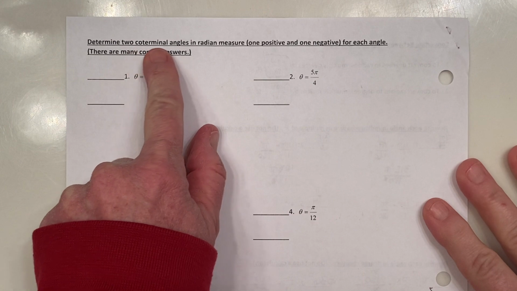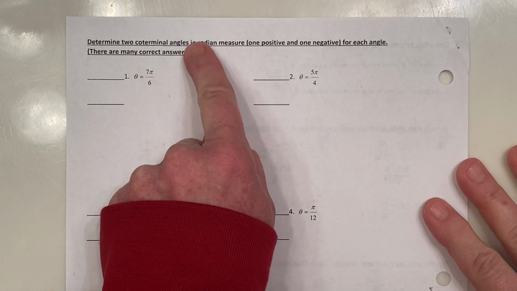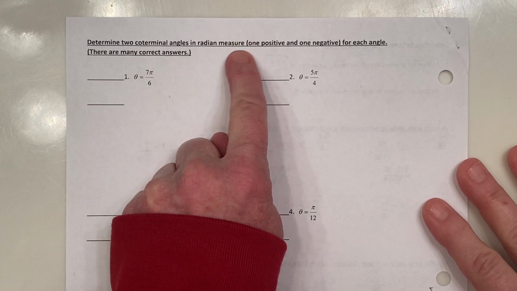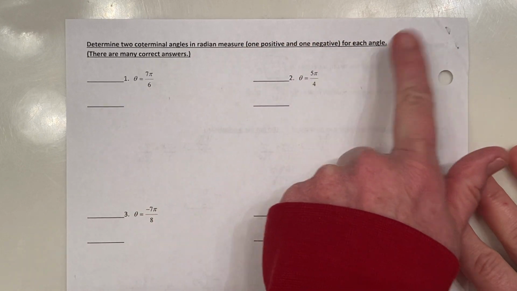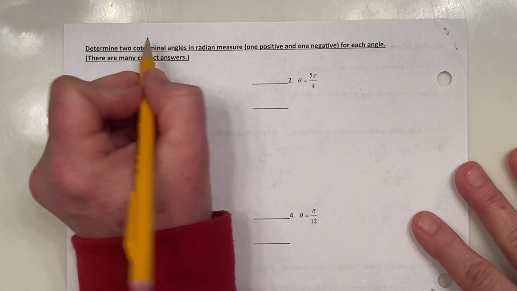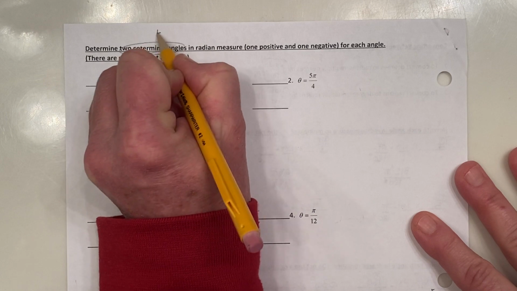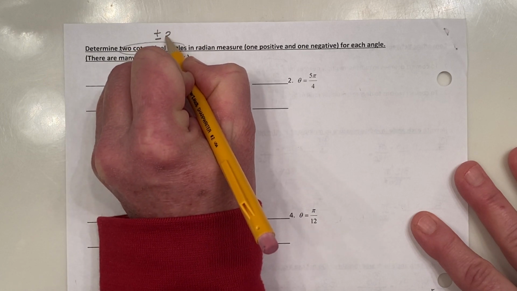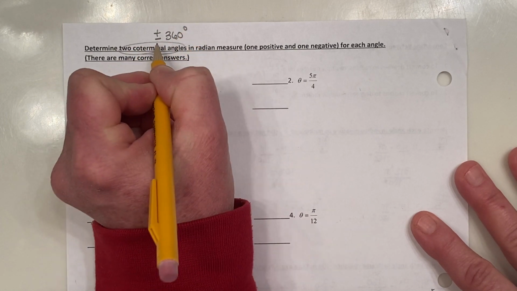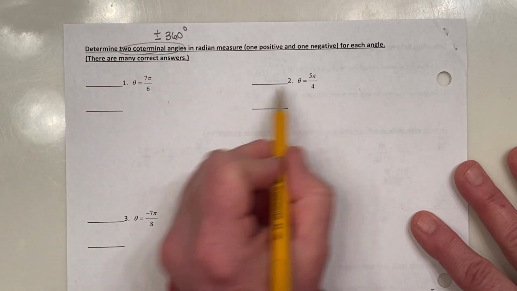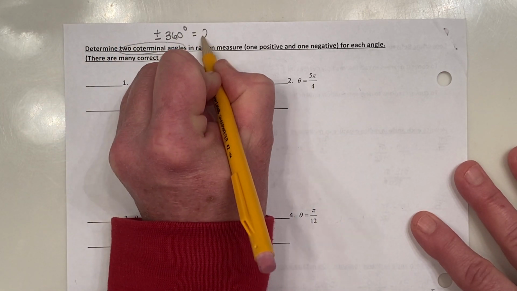All right, determine 2 coterminal angles in radian measure. Previously, we had degree measure, 1 positive, 1 negative for each angle. So let's remind ourselves about coterminal. That's where we added or subtracted multiples of 360 degrees. Well, if we're talking about radians, 360 degrees is equal to 2 pi.